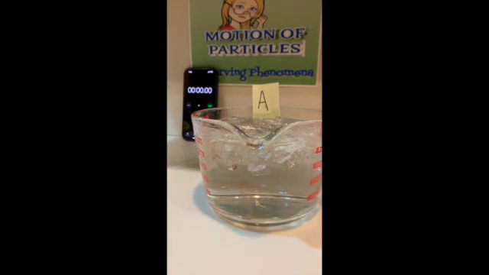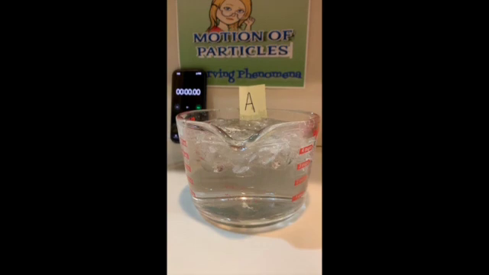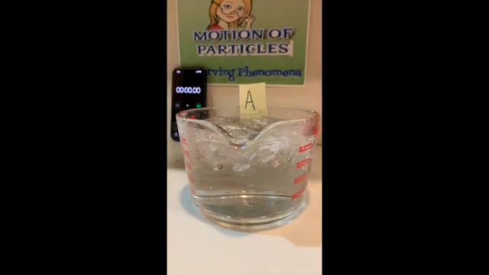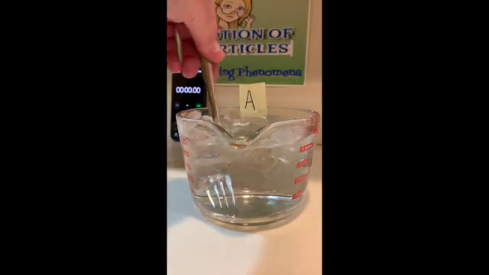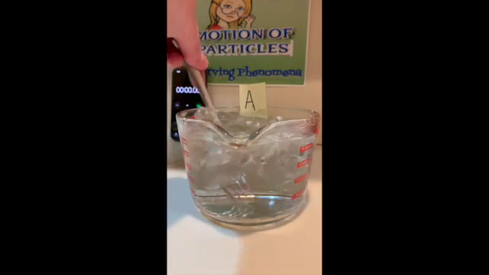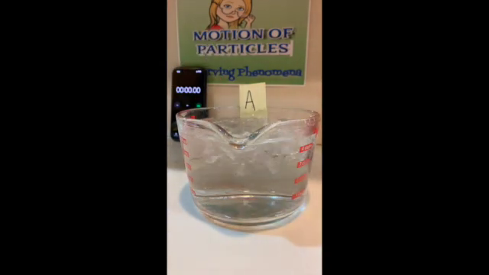So for your Google Doc, go ahead and write in the description for sample A what we have inside, and let me go ahead and stir this. I'm going to stir it with a fork.